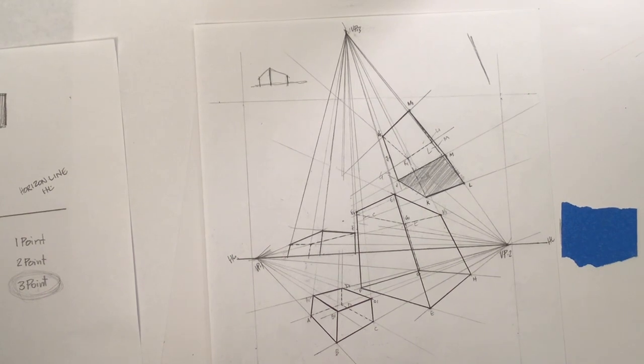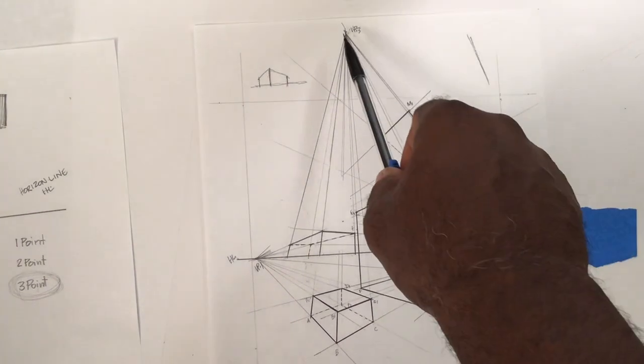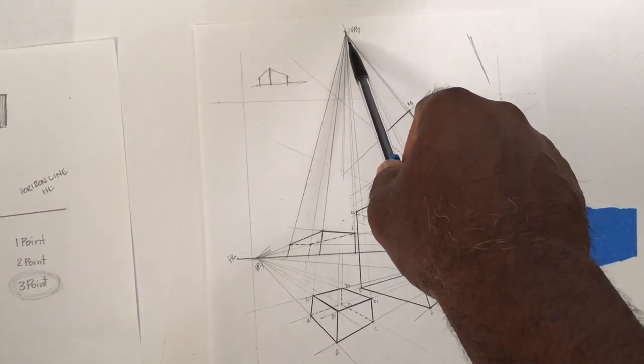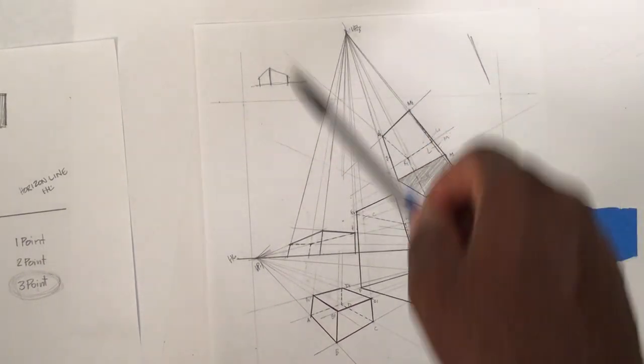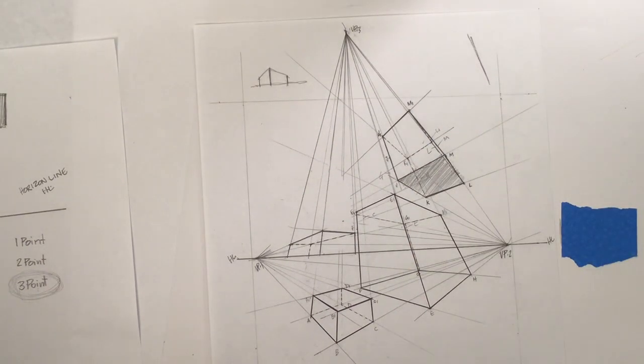So if you're in a city or a town with some tall buildings, you're the person on the ground looking up, and the effect you'll be getting will be the three-point perspective effect, with the vanishing point being at the top of the page, or elevated above the horizon line. So basically this is a worm's eye view that we're getting, or a ground view.